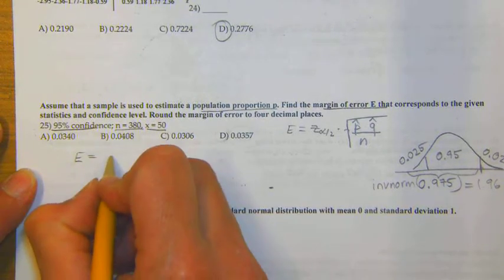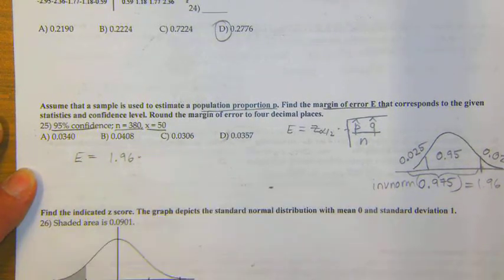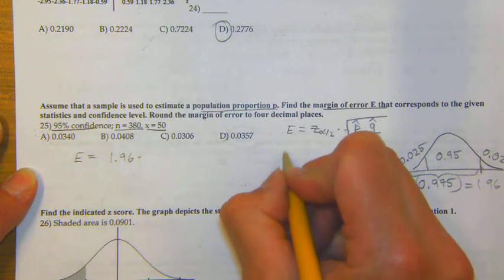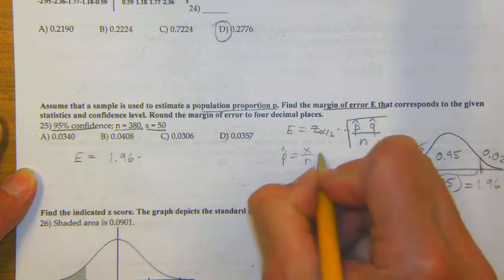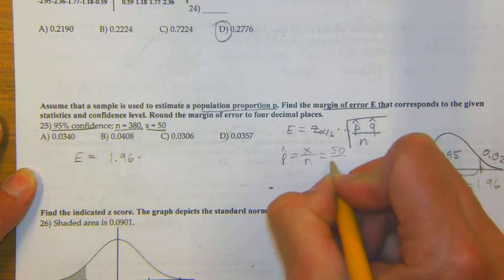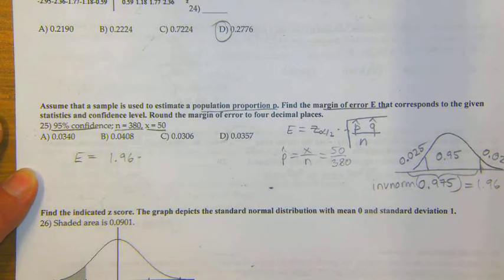So E is 1.96 times, what is p hat? Well, p hat is x divided by n, so it's 50 divided by 380. And we can actually simplify that.